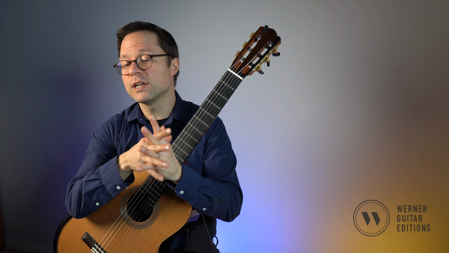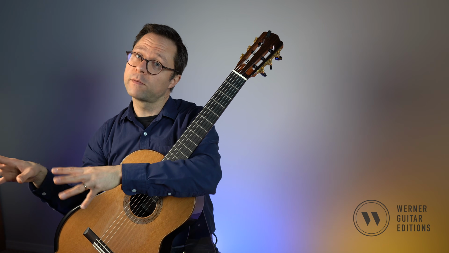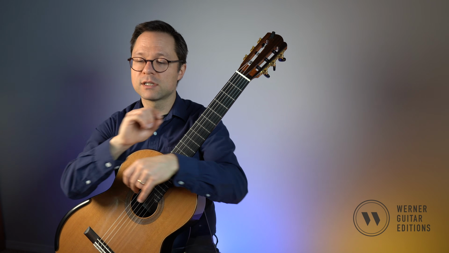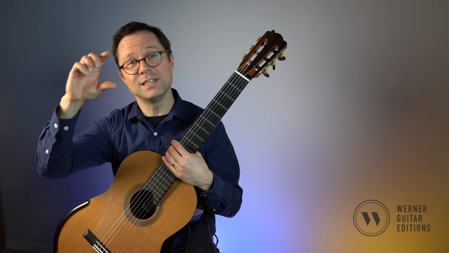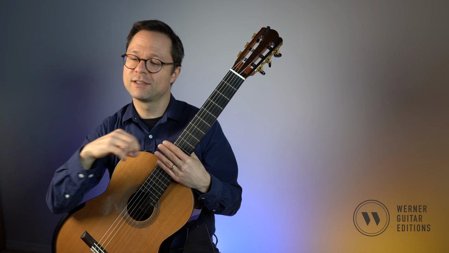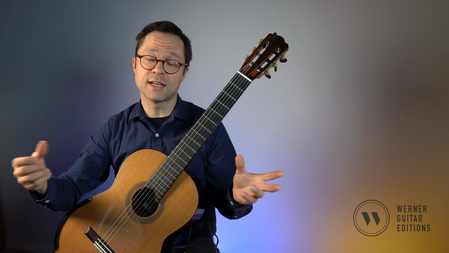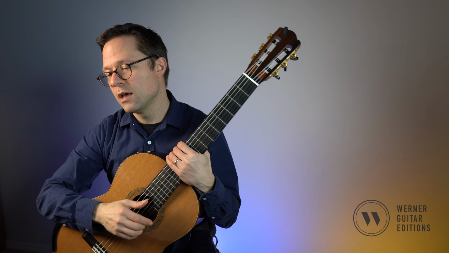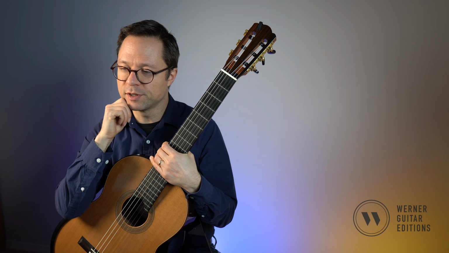When we talk about dynamics, we might talk about just loud versus soft playing. But of course, there are gradual increases and gradual decreases of volume. Sometimes these are very obvious. Other times they're just part of our phrasing, like dynamic shaping. So we'll do 2 exercises today to really experiment with it.